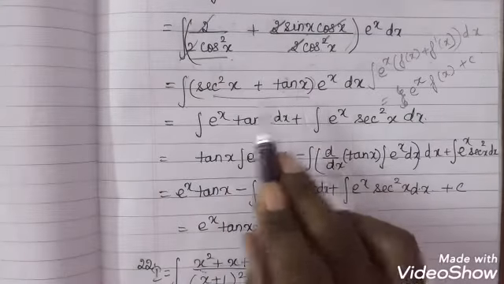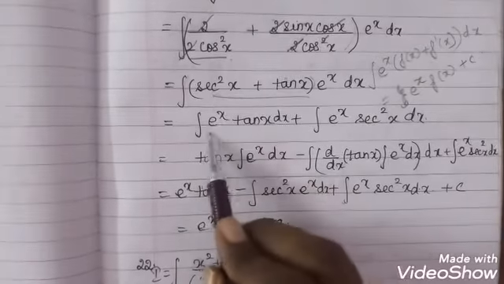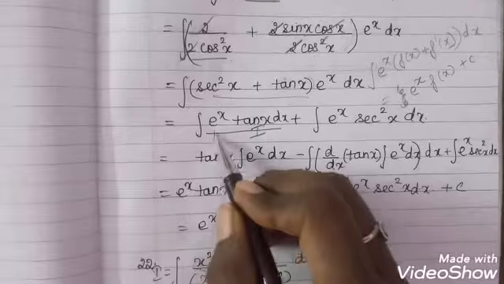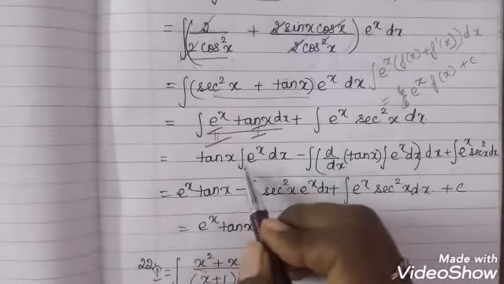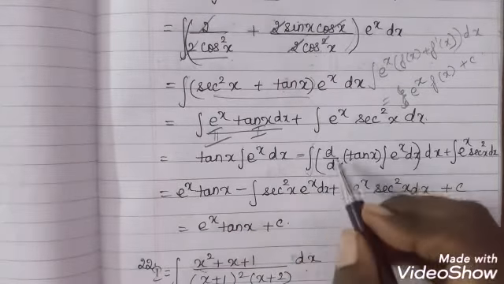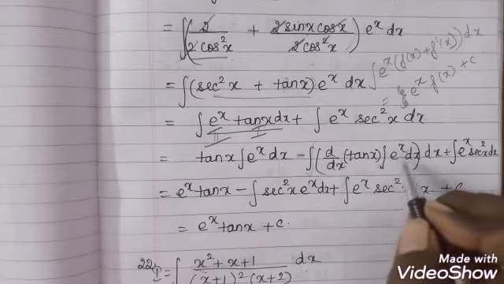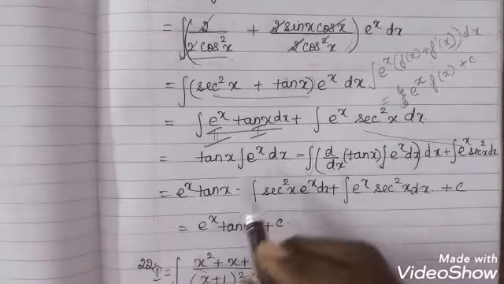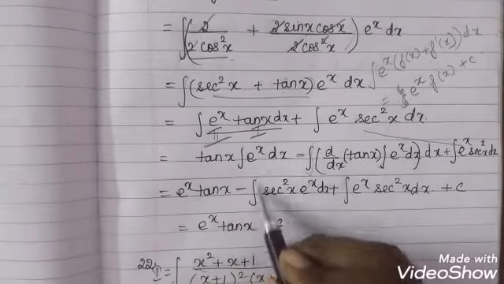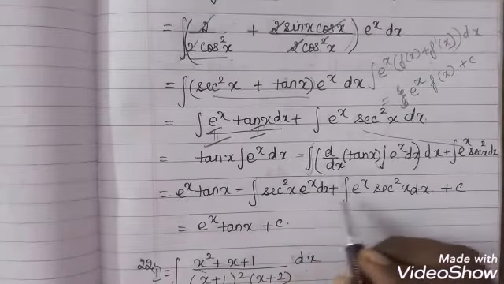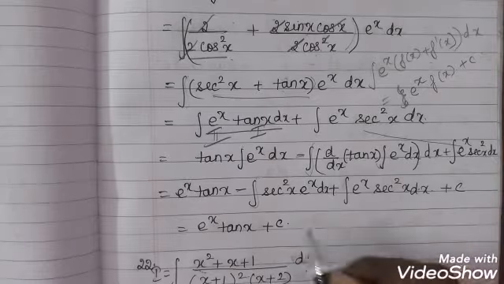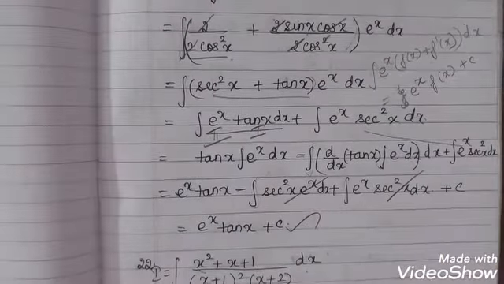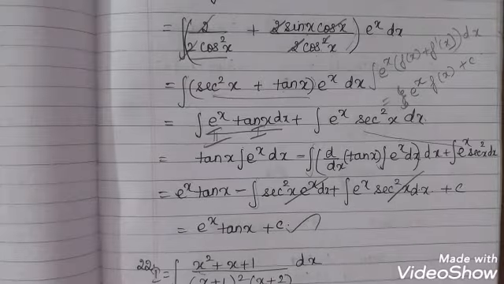Here, the differentiation of tan x will give you secant squared x, so I'll use the parts formula only for this. Which is your first one here? This is the first one and this is the second one. Tan x into the integral of e power x dx, minus the integral of d by dx of tan x into the integral of e power x dx, plus e power x into secant squared x. So you will have e power x tan x minus the integral of e power x into secant squared x plus the integral of e power x into secant squared x dx. Here again it gets cancelled. So what's the answer you get here? It is equal to e power x tan x plus a constant.